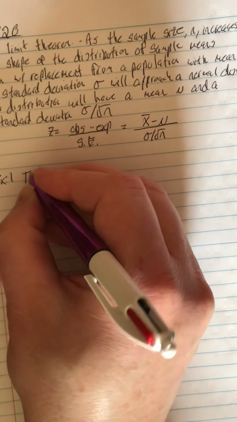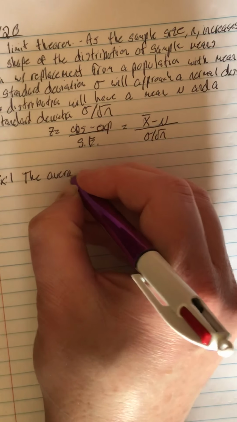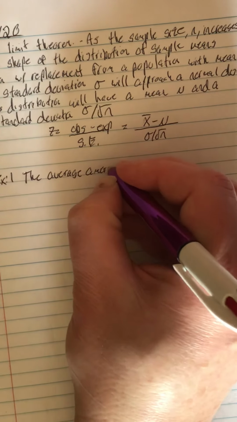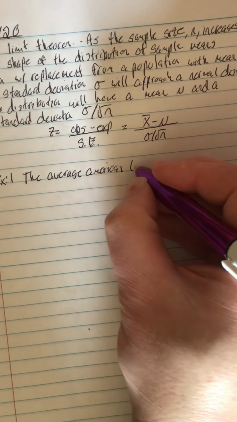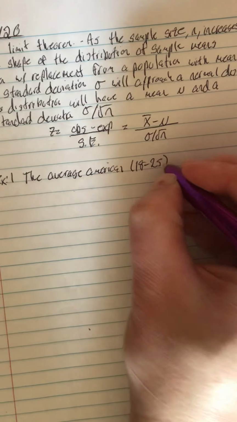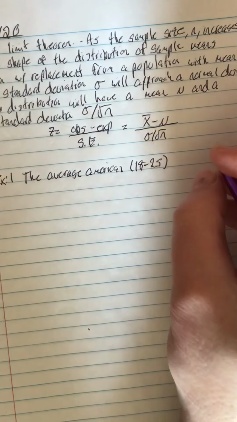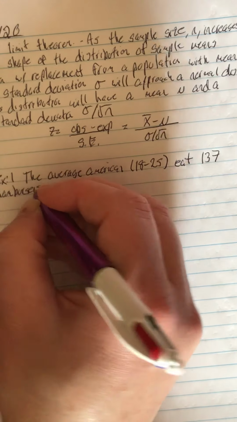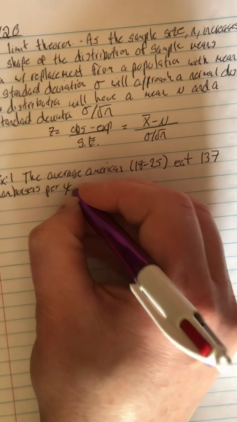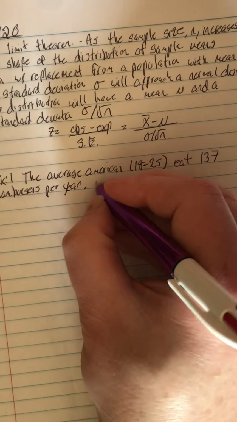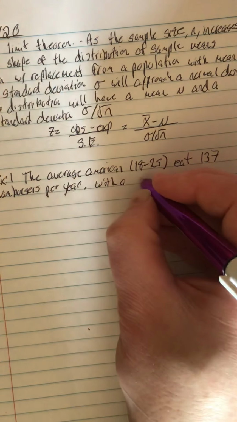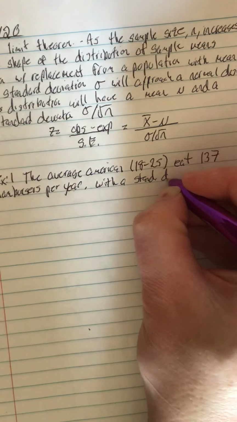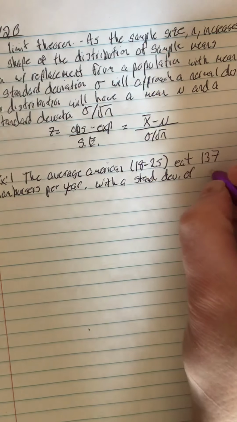The average American ages 18 to 25, so almost your age, eats 137 hamburgers per year, with a standard deviation of 24.